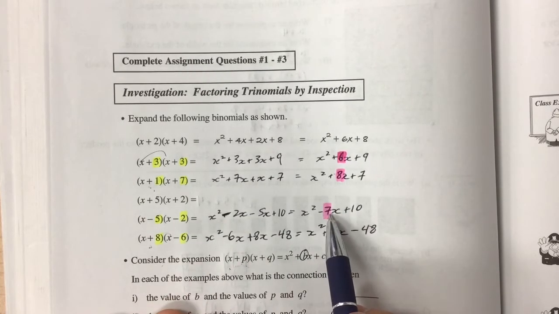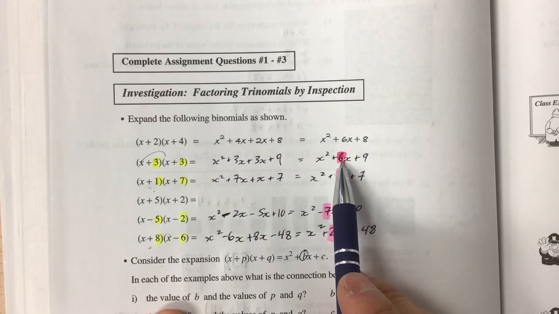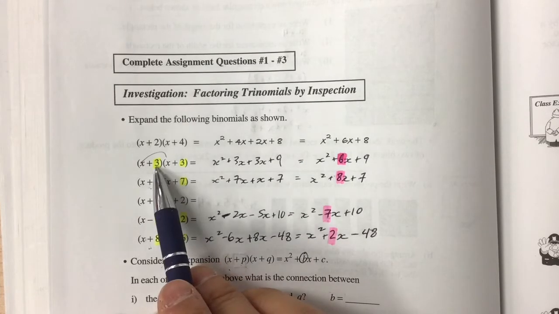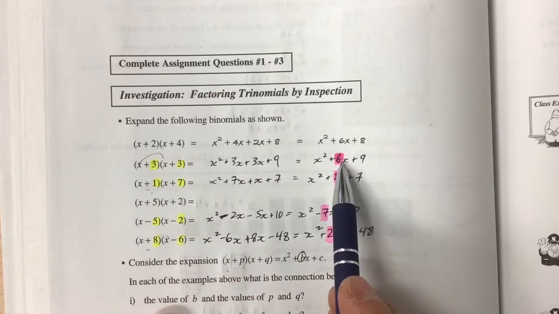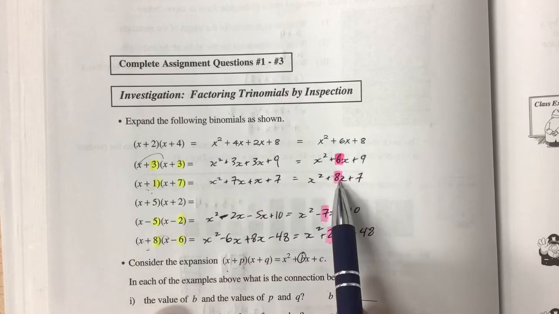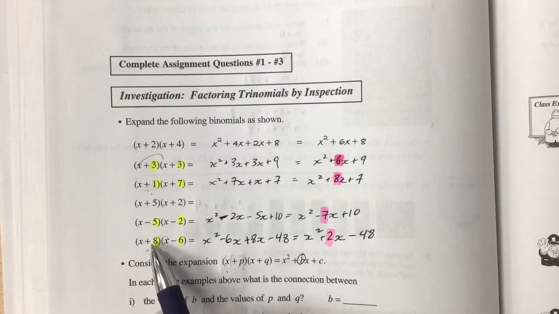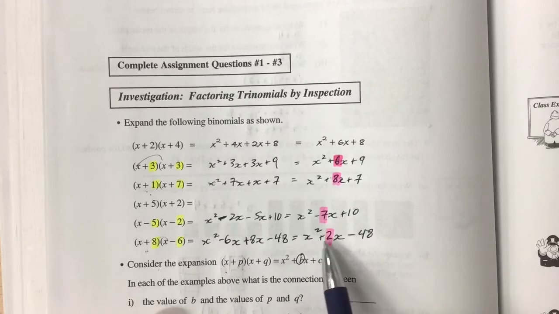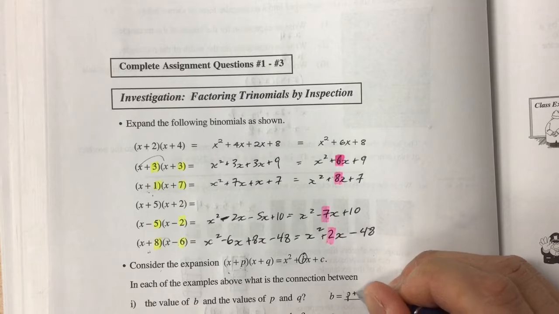If I look at the value of b, at the beginning, 6. Here's my value of b, and here are my values of p and q. So 3 plus 3 is equal to 6. 1 plus 7 is equal to 8. Negative 5 plus negative 2 is equal to negative 7. And positive 8 plus negative 6 is equal to positive 2. So b is equal to p plus q.